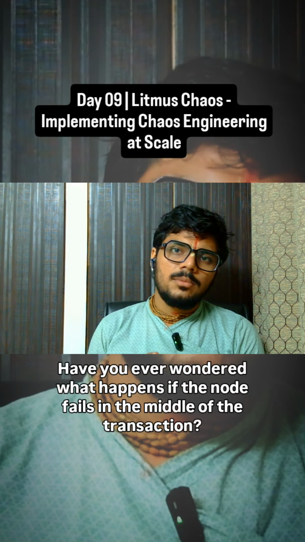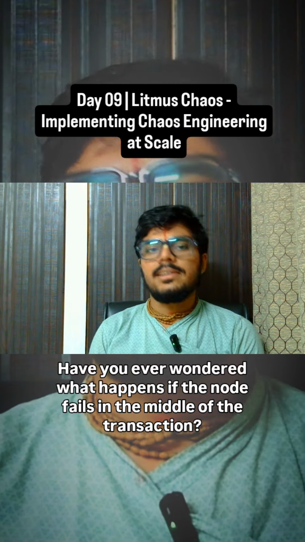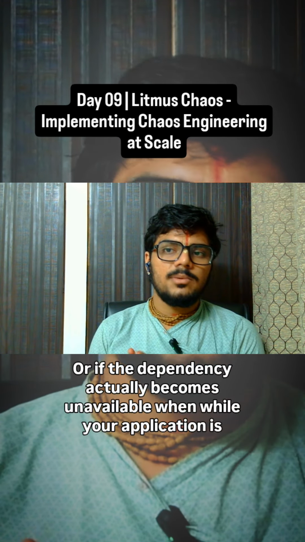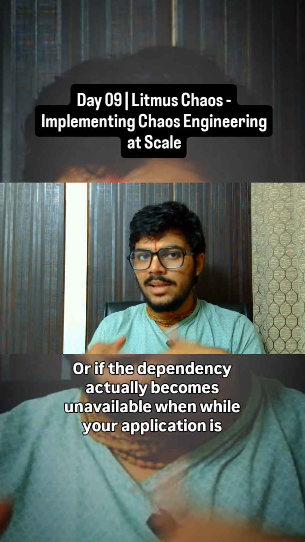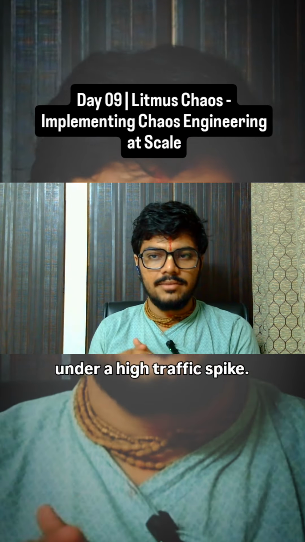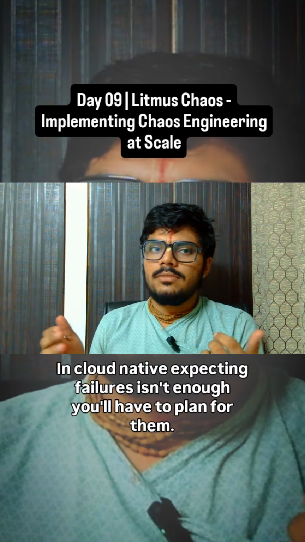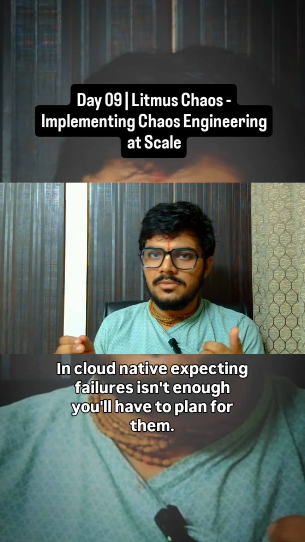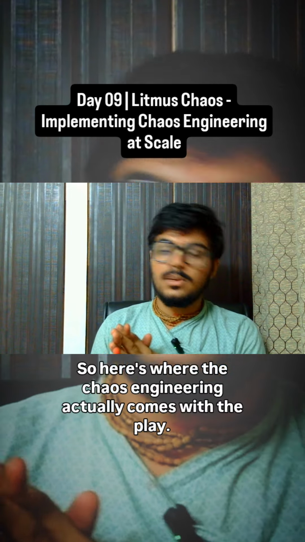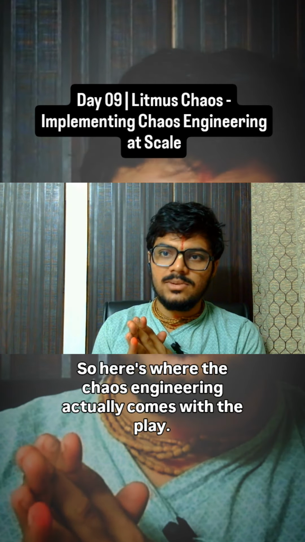Have you ever wondered what happens if a node fails in the middle of a transaction, or if a dependency becomes unavailable while your application is under a high traffic spike? In cloud native, expecting failures isn't enough. You have to plan for them. So here's where chaos engineering comes into play.